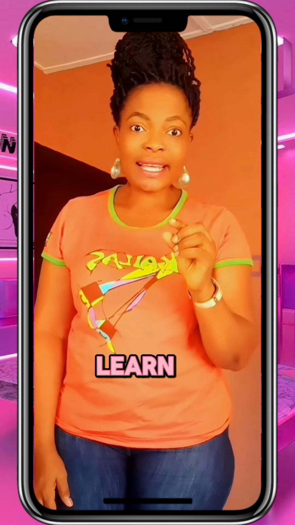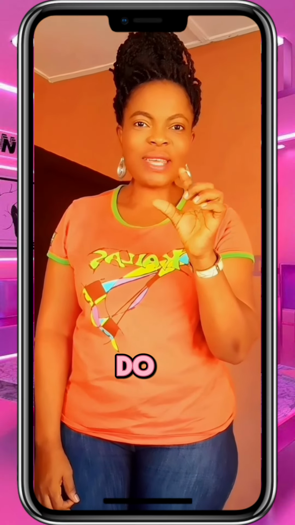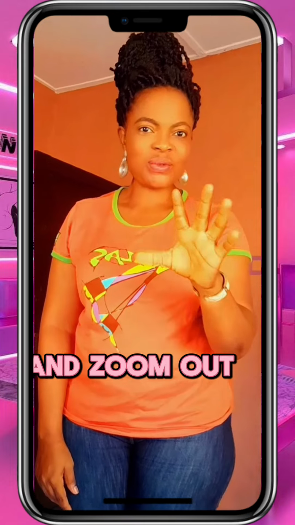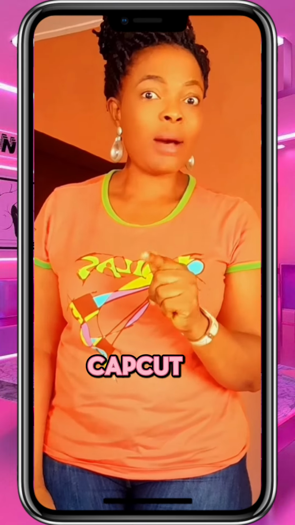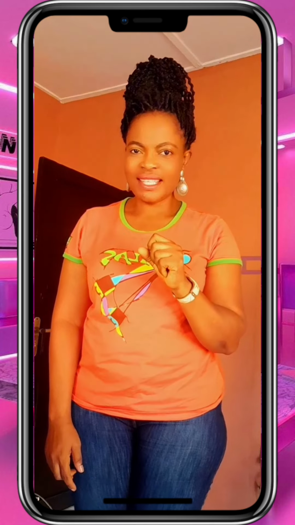Do you want to learn how to zoom in like this? Then zoom out in CapCut, and it's free.